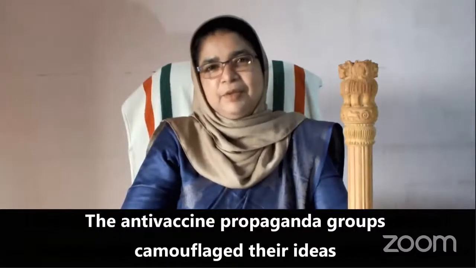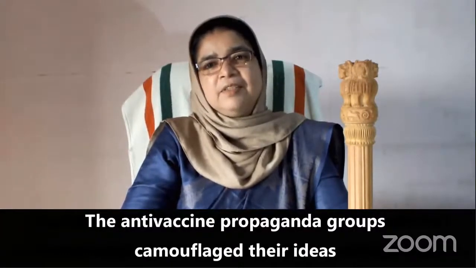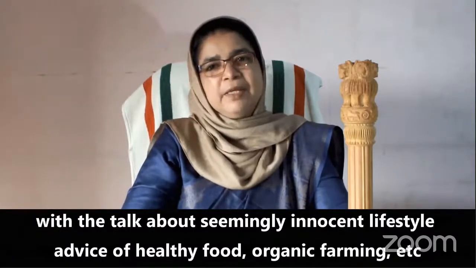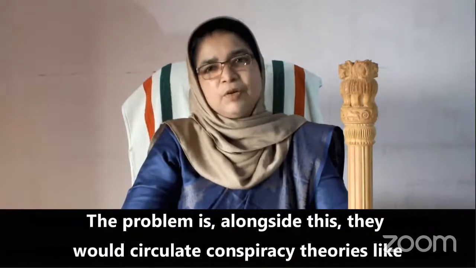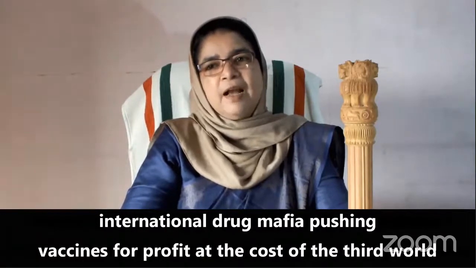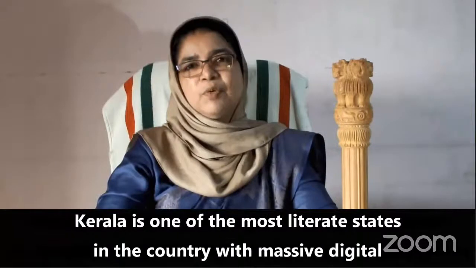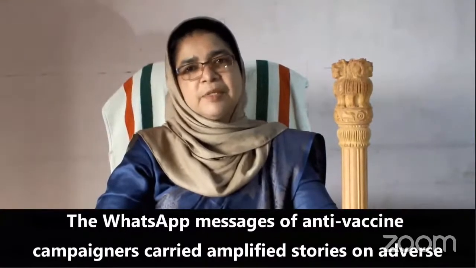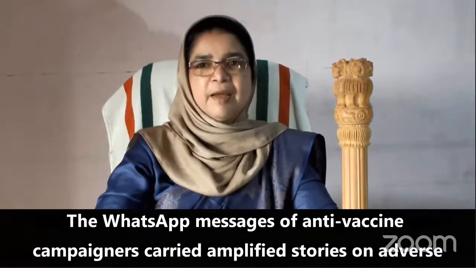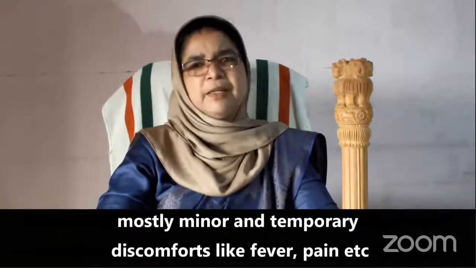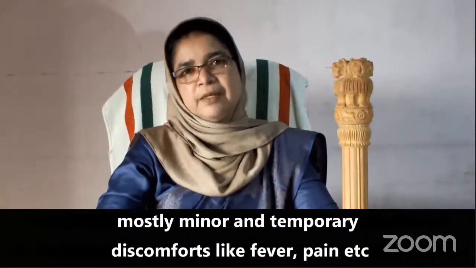The anti-vaccine propaganda groups camouflaged their ideas with talk about seemingly innocent lifestyle advice of healthy food, organic farming, etc. The problem is they would circulate conspiracy theories like an international drug mafia pushing vaccines for profit at the cost of the third world. Kerala is one of the most literate states in the country with massive digital penetration, which makes it an ideal environment for an infodemic. The WhatsApp messages of anti-vaccine campaigners carried amplified stories on adverse events, which those of us on the front line knew were mostly minor and temporary discomforts like fever, pain, etc.